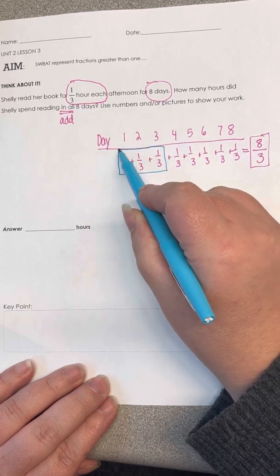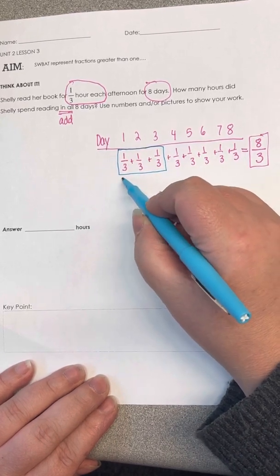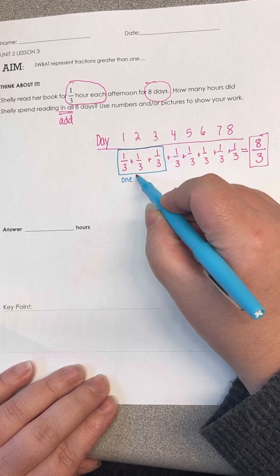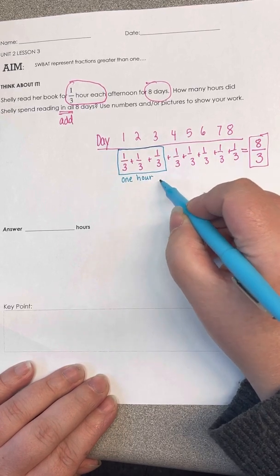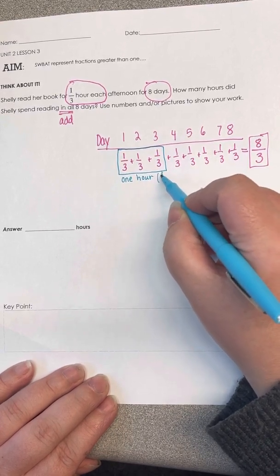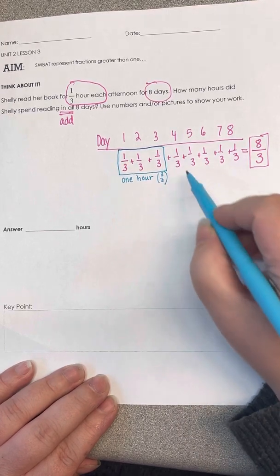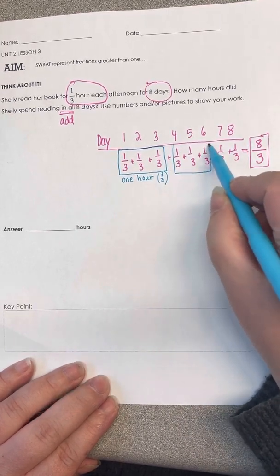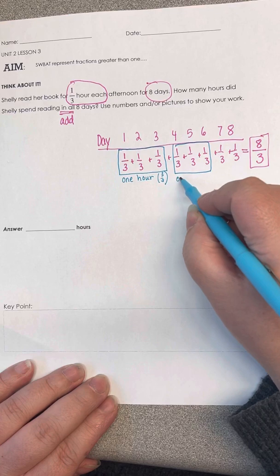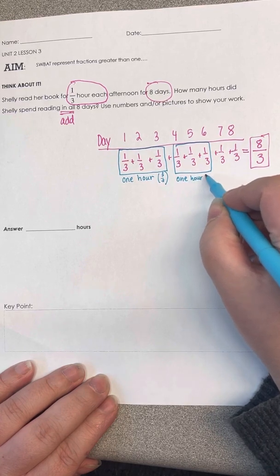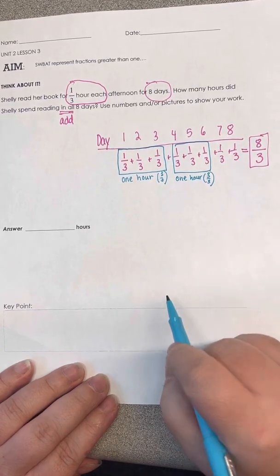1/3, 1/3, 1/3. This makes one whole, or 1 hour, 1 whole hour, because we have 3/3. We have another set here, which makes another whole hour, or 3/3 of an hour, which would be 1.